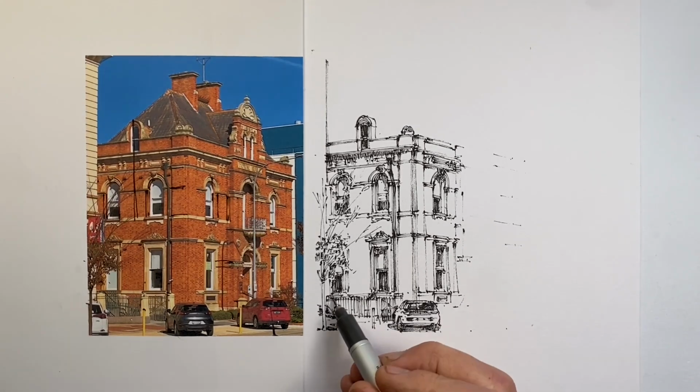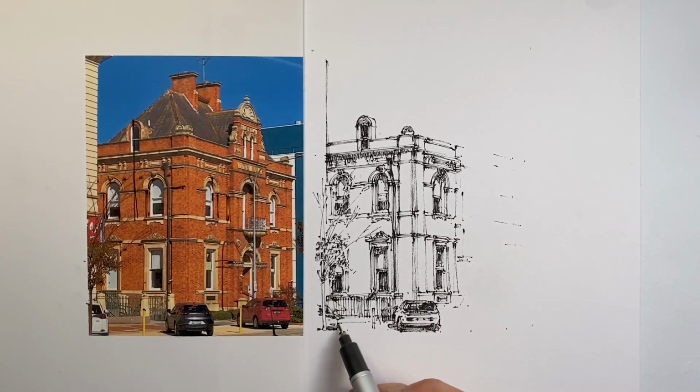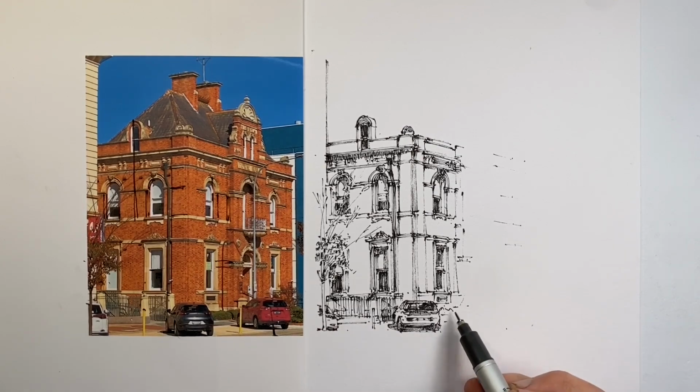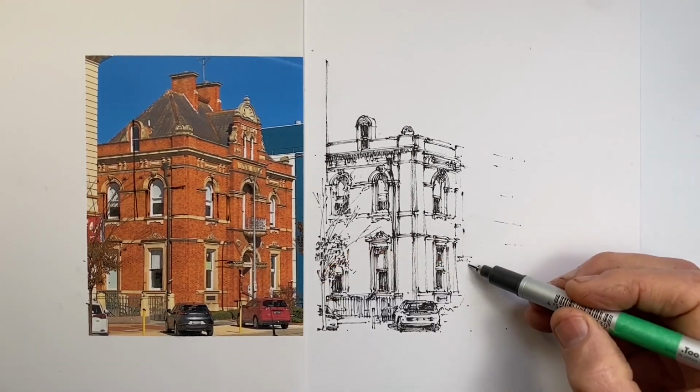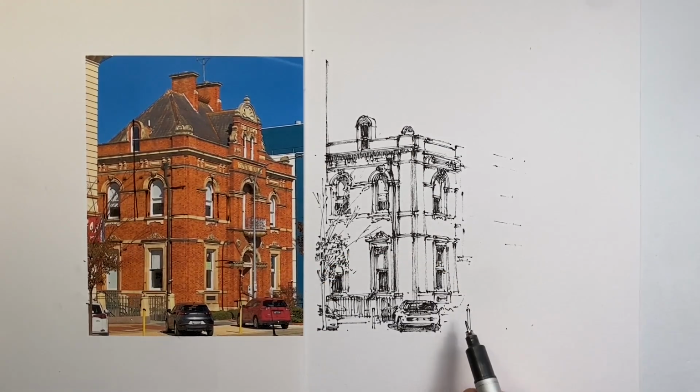One of the challenges, I think maybe one of the biggest challenges of drawing streetscapes is actually the ground level, because it is so complicated.